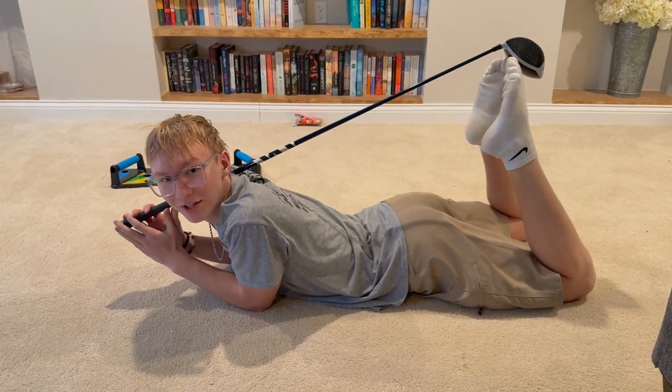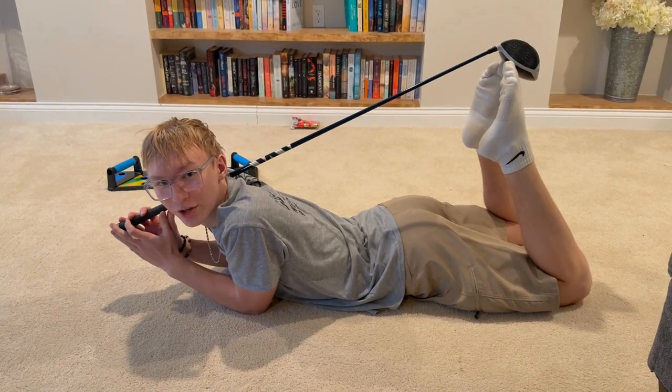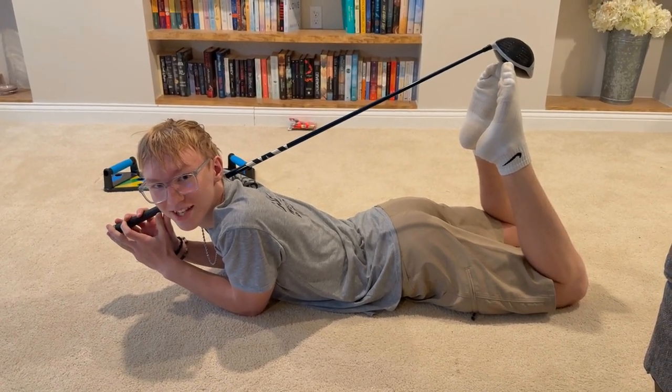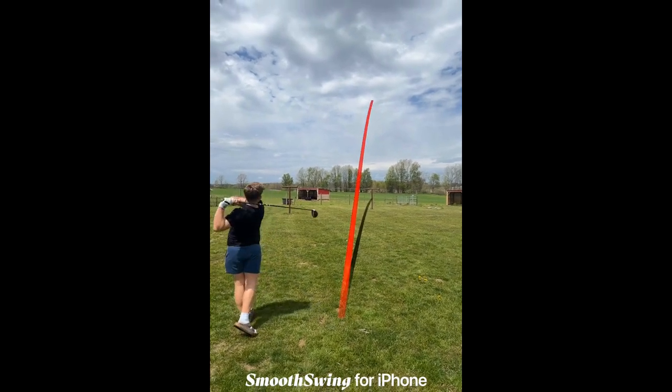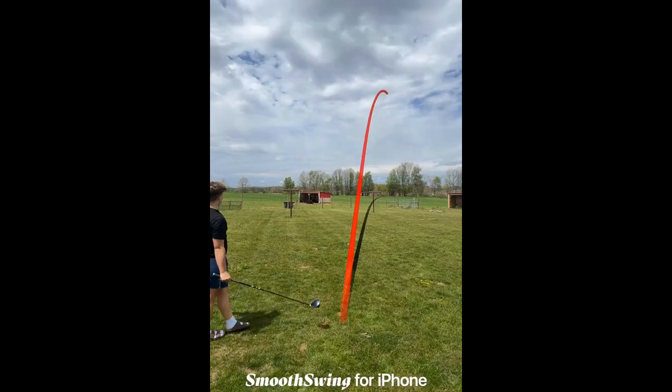Gavin and Connor are now going to use force transfer and gravity to hit golf balls as hard as they can. There you go. Where did that go?